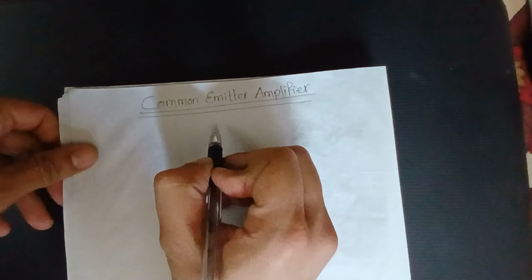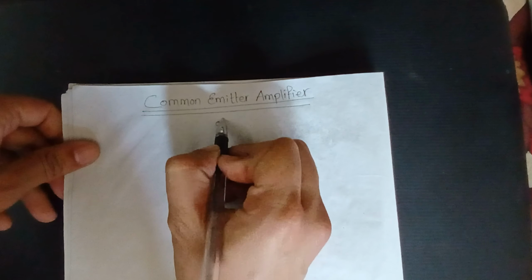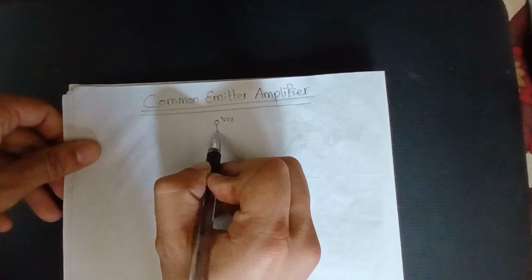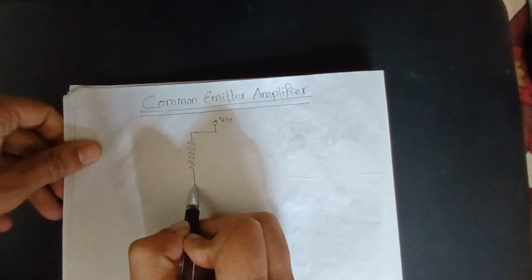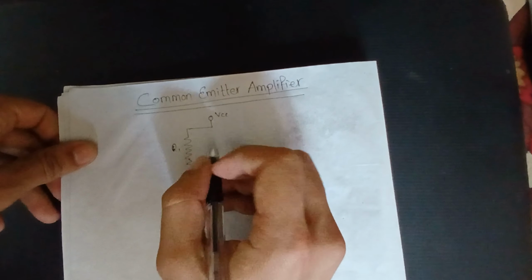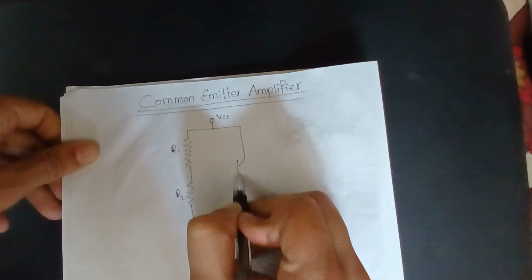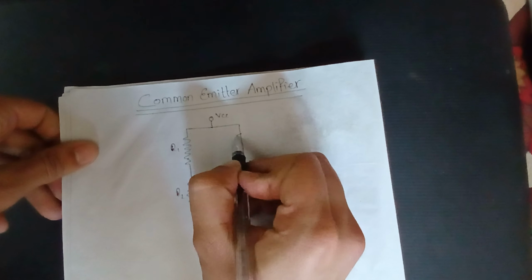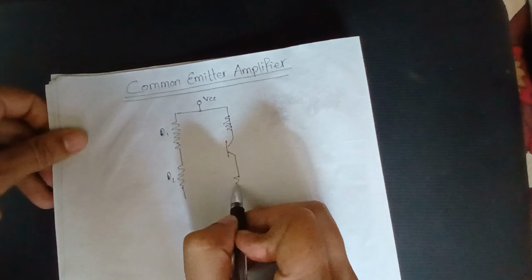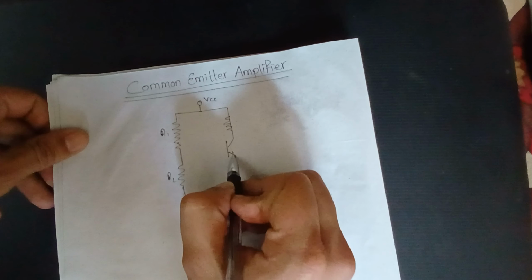So a typical common emitter amplifier has a voltage source which is divided by two resistors R1 and R2. So this is one branch where it's divided, and there's another branch where there's a transistor, and at both emitter and collector there are two resistances.